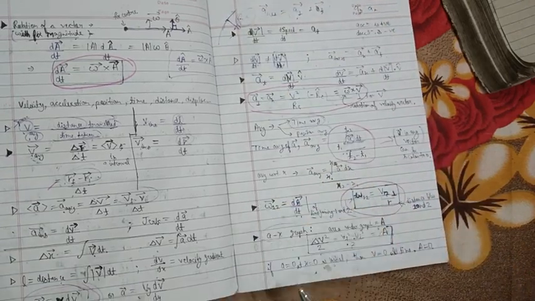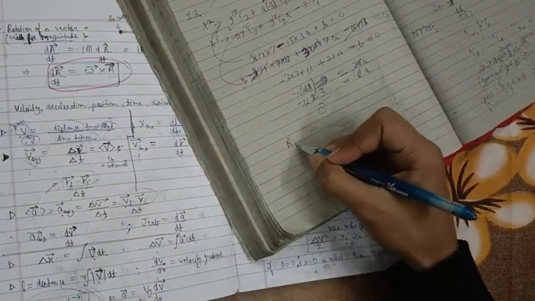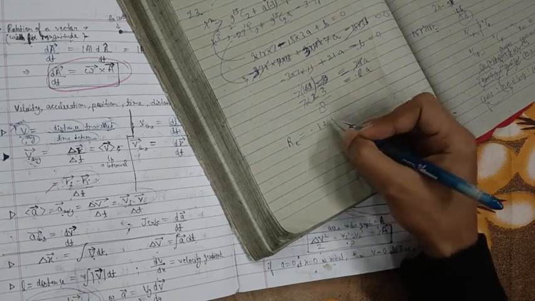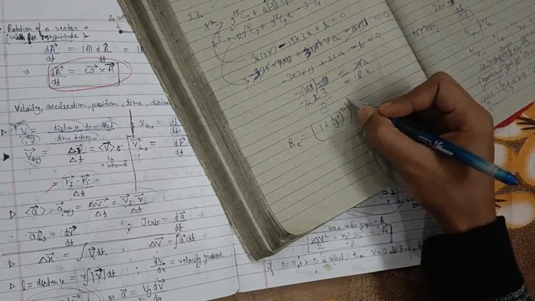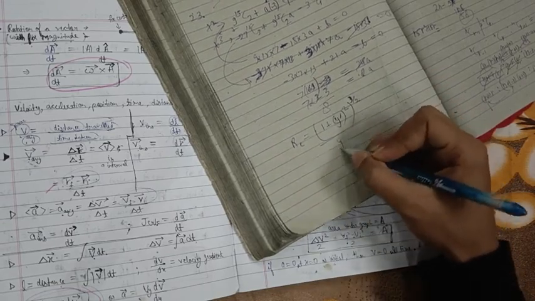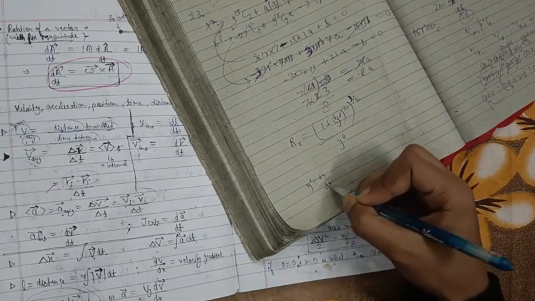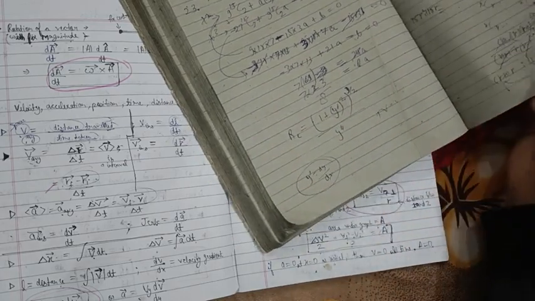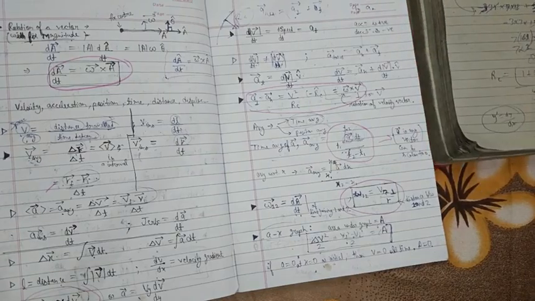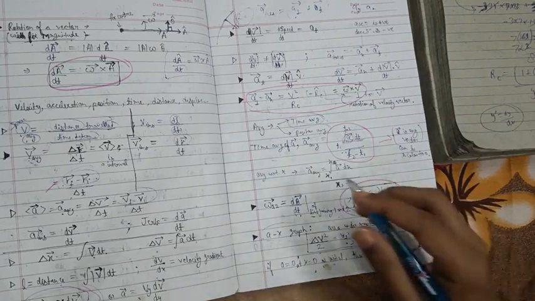And the formula for RC for a 2D motion: the radius of curvature is equal to 1 plus the square of the differentiation of y, the bracket whole raised to the power 3 by 2, divided by the double differentiation of y. This differentiation is with respect to x, y dash is equal to dy by dx. So this gives the radius of curvature. It can have some positive or negative value, so accordingly we get the curve either outward or inward, meaning an upward or downward curve.